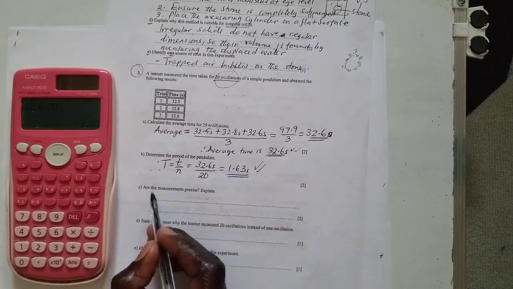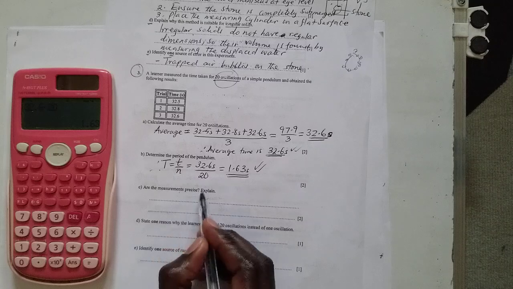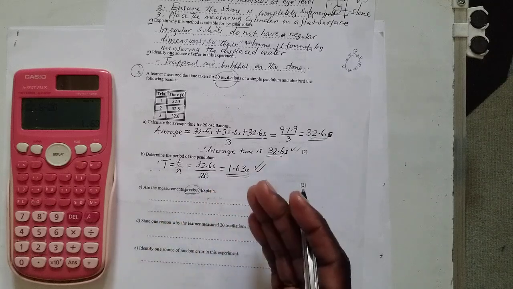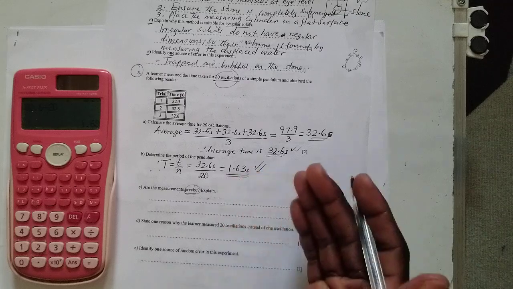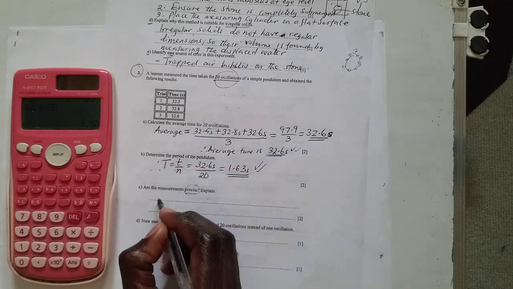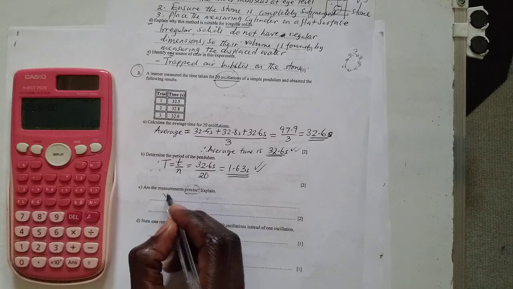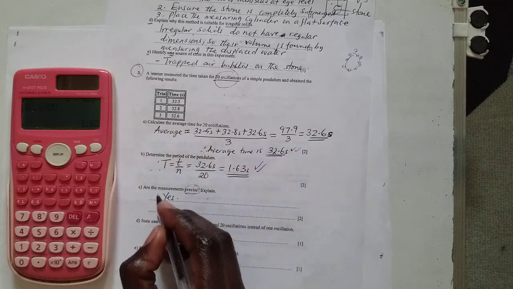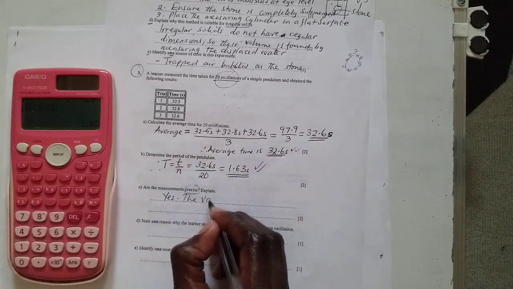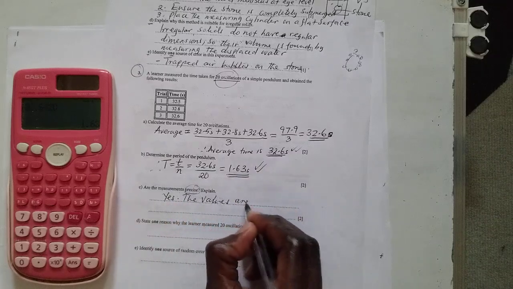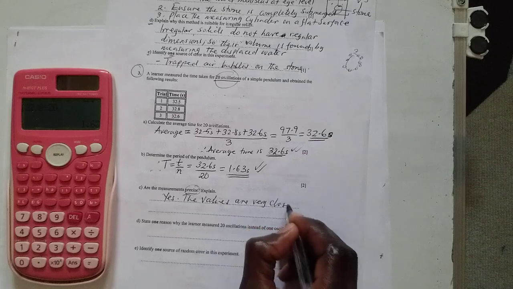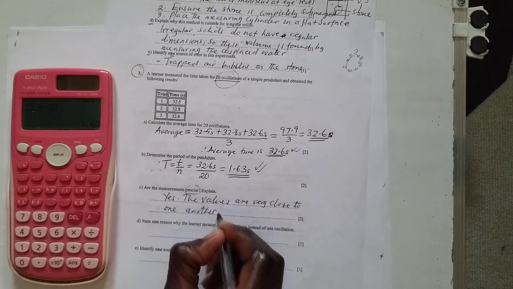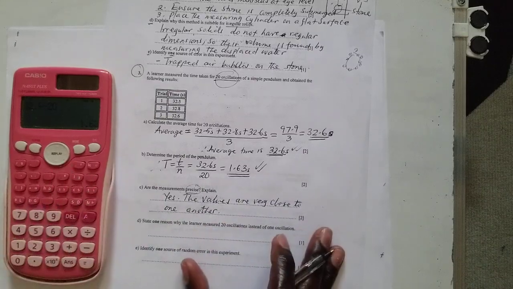Hopefully you get the concept. Then it says, are the measurements precise? Explain. So if you look at precision, we simply say the closeness of the measurements to each other. Are they close to each other? The answer is yes, they are actually close to each other. Explain, or they want you to give the reason for your answer. So you can just say that the values are very close to one another. So that's the idea. The values are very close to one another. And that's what we are talking about there.